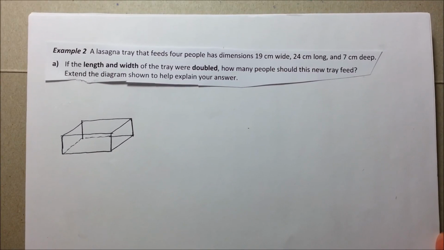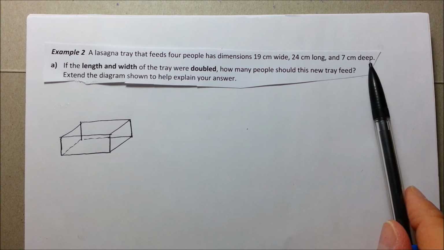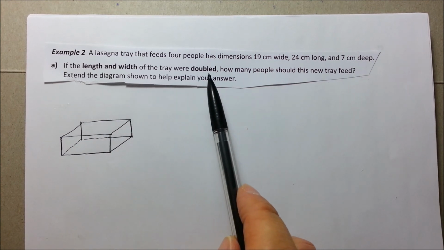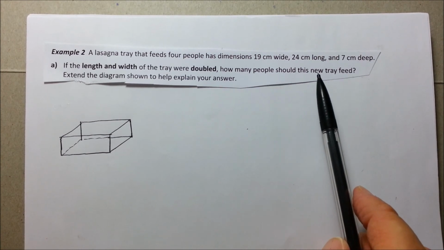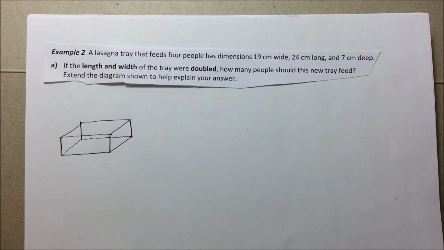Our next example, example 2. A lasagna tray that feeds 4 people has dimensions 19 centimeters wide, 24 centimeters long, and 7 centimeters deep. If the length and width of the tray were doubled, how many people should this new tray feed? Extend the diagram shown to help explain your answer.